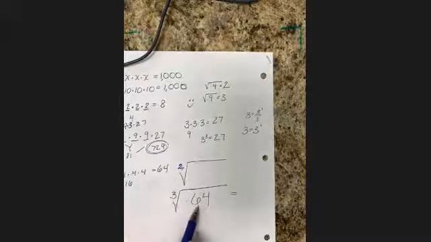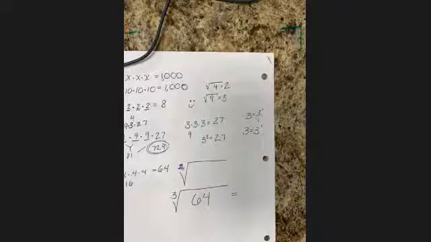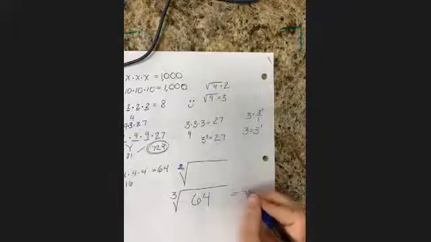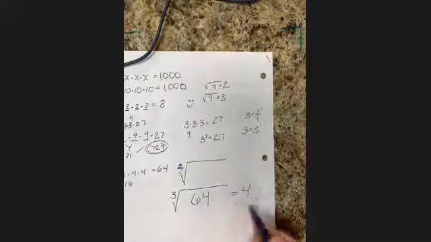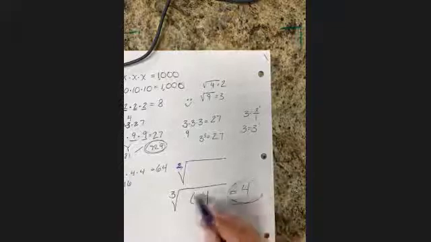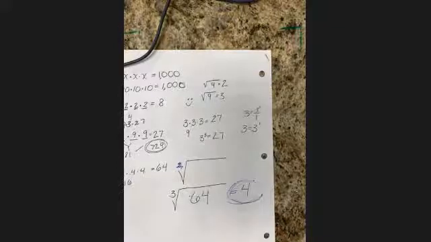So the cubed root of 64 is what? Four. It's just 4. You don't say 4 cubed because you say the cubed root. What number times itself 3 times is 64? It's 4. Let's do another couple of these.